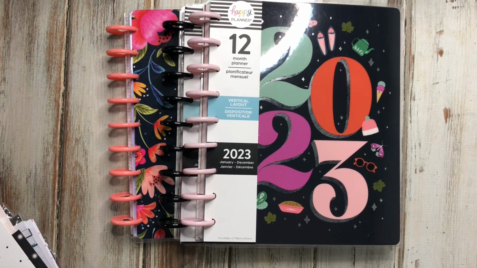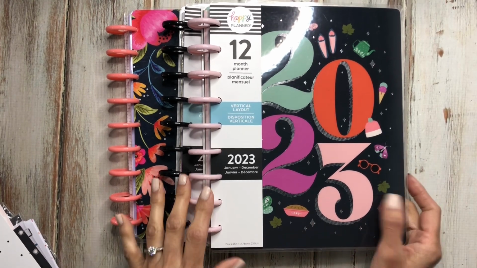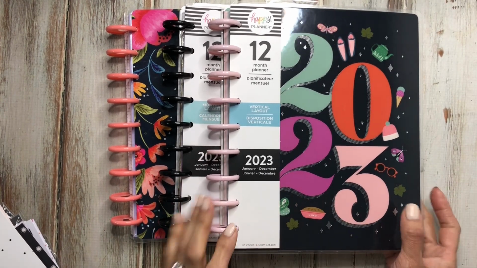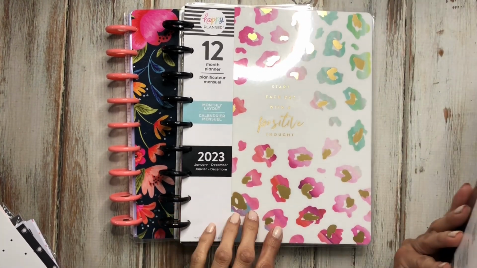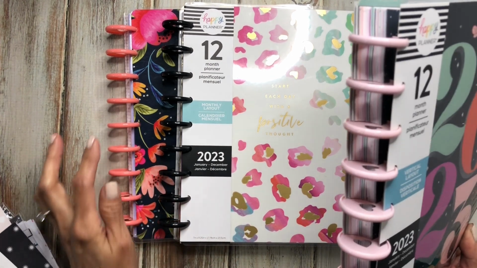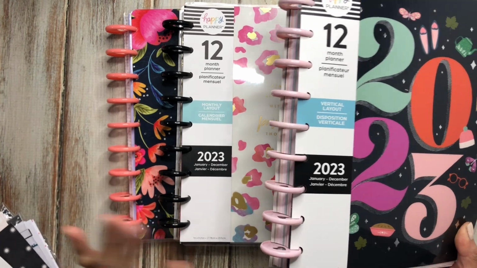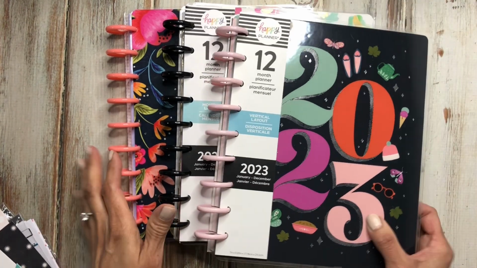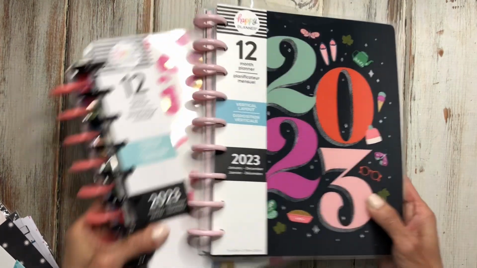Today I am going to be doing the setup of my catch-all planner, and if you saw my lineup, I'm going to be using this as my catch-all. And I forgot to introduce this one, but I do have this monthly layout too that I'm going to be incorporating, I believe, with my social media planner, and that's kind of still up in the air, but I'm going to set it up that way and then we'll see how that works out. So let's go ahead and get started here.